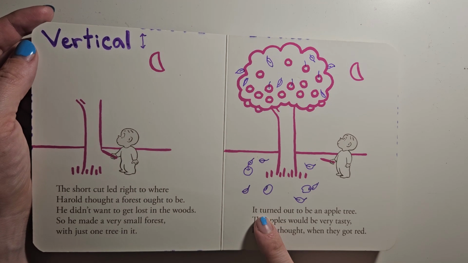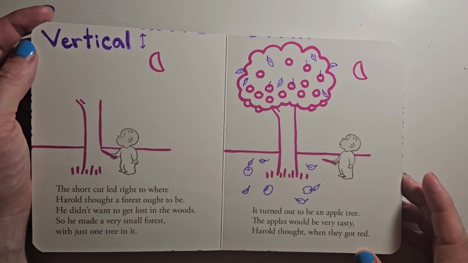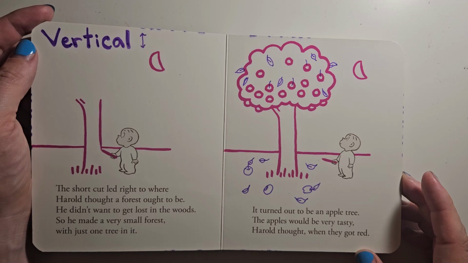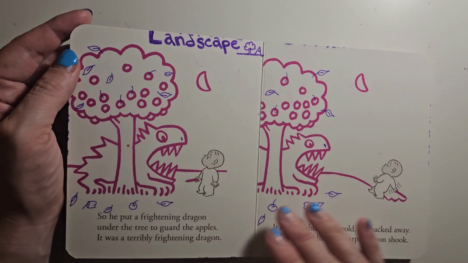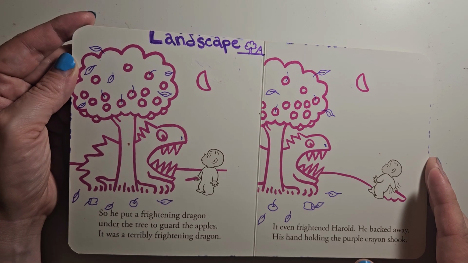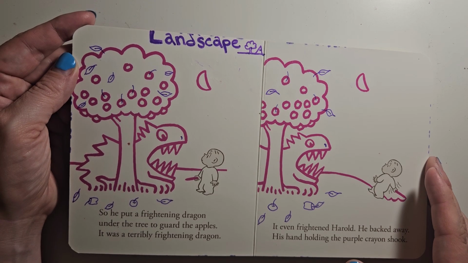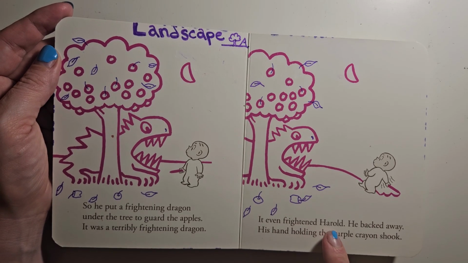It turned out to be an apple tree. The apples would be very tasty, Harold thought, when they got red. Harold put a very frightening dragon under the tree to guard the apples. It was a terribly frightening dragon. It even frightened Harold. He backed away. His hand holding the purple crayon shook.